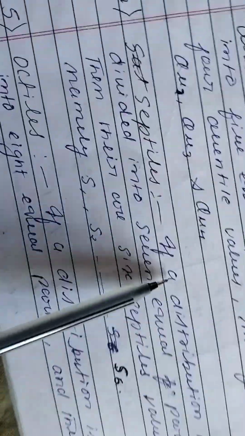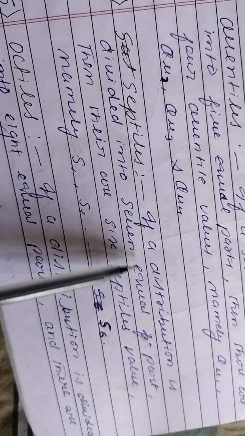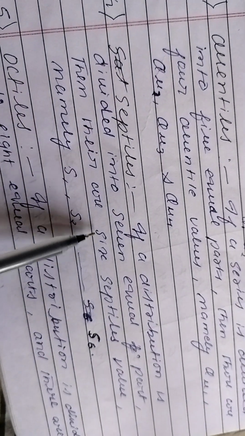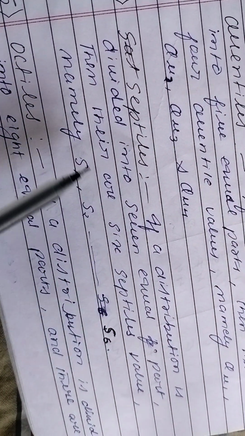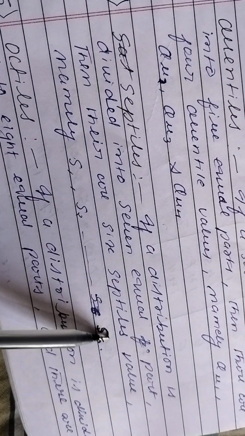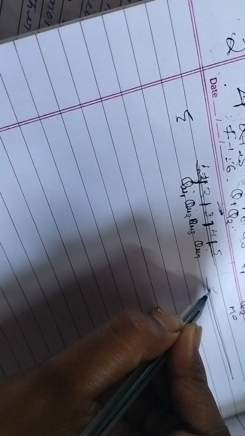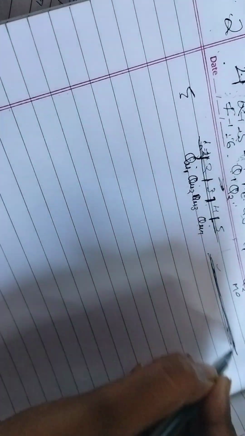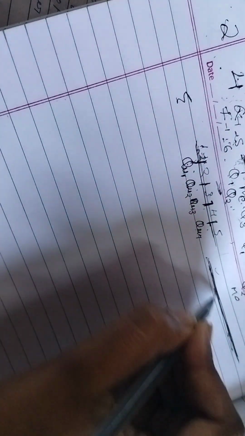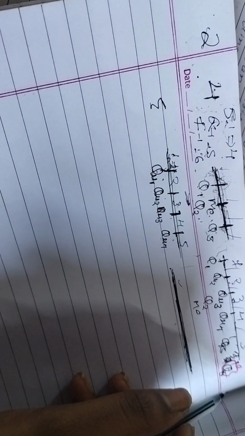Then we have septile. If the distribution is divided into 7 equal parts, then there are 6 septile values, namely S1, S2 up to S6. To make the septile values, there is a line. We have to make 7 equal parts, right?